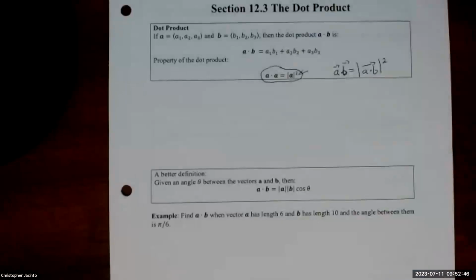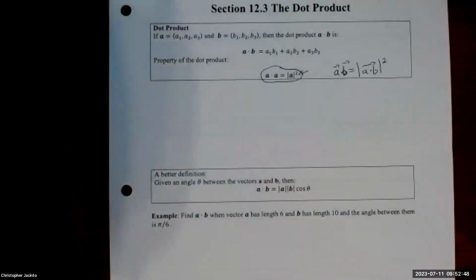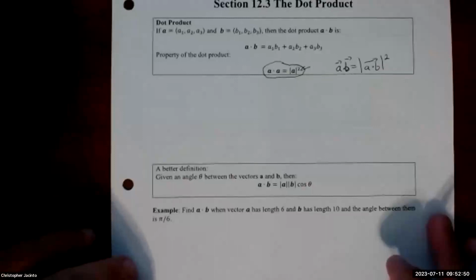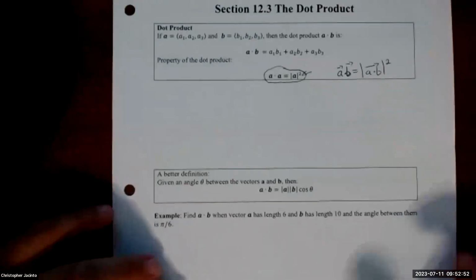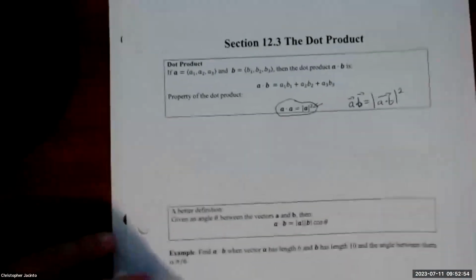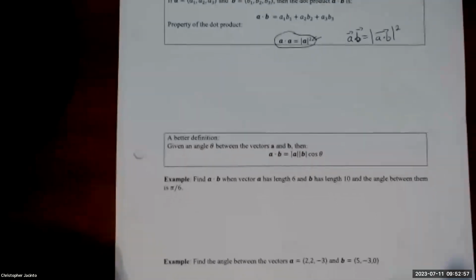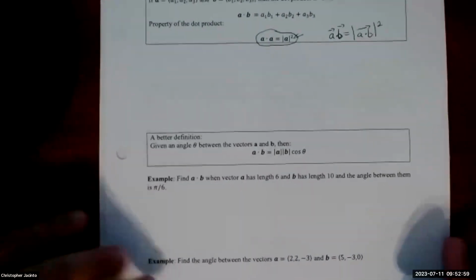All right. So the question now becomes, we know how to do the dot product. You've got to multiply, good. But does it do anything to help us? Meaning, does it have any significance in vector space? Okay, so let's find out.